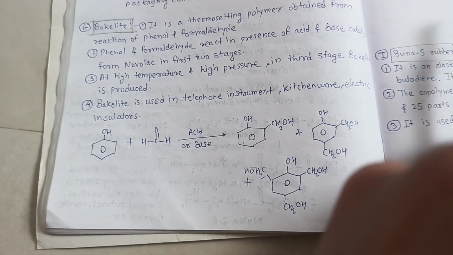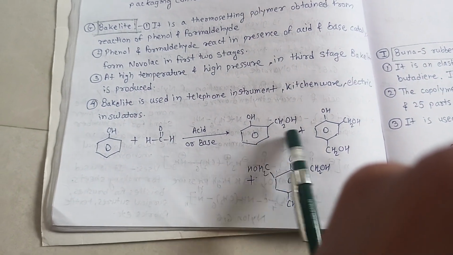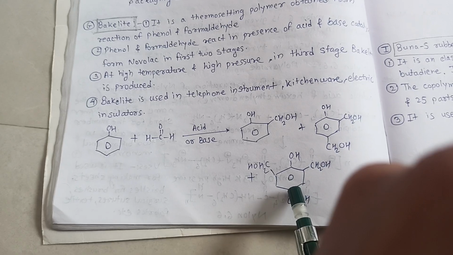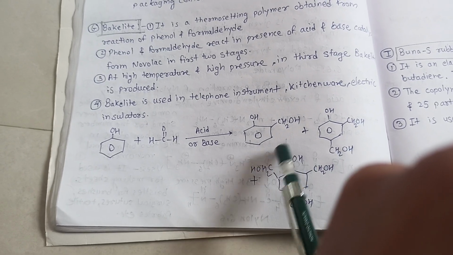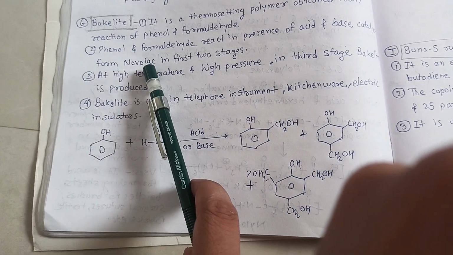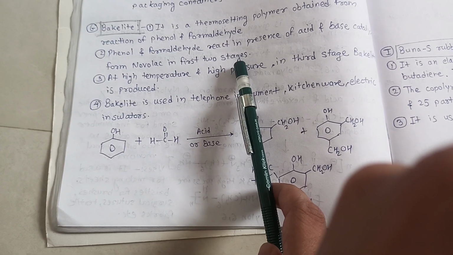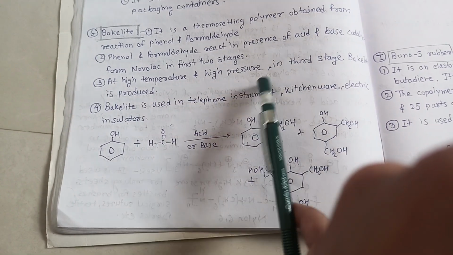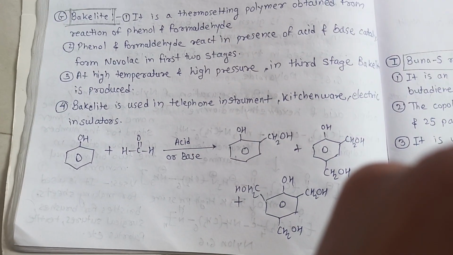So phenol is there, formaldehyde, acid or base catalyst. It forms these compounds, and when these compounds are mixed with each other, novolac is formed in the first two stages, and in the third stage, at high temperature and high pressure, bakelite is produced.